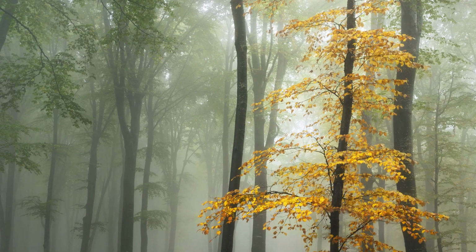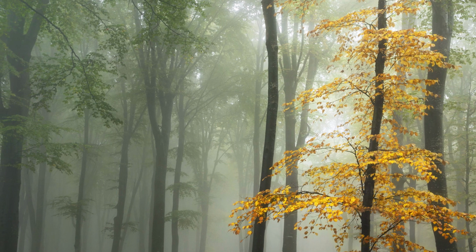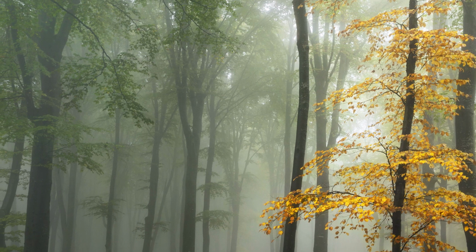So I'm always trying to pay attention to this when autumn arrives, because as you can see, the trees behind it have their leaves green, and this tree is already yellow. So it's a very nice contrast, and I think this is a very pleasant image to look at. It's almost like this is one tree that is different from all the other trees.